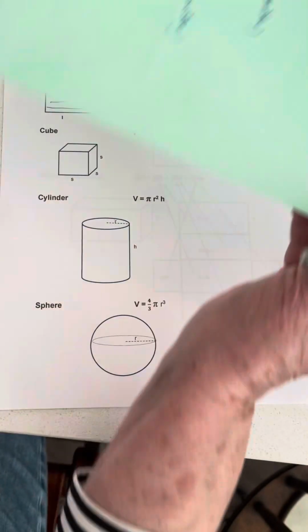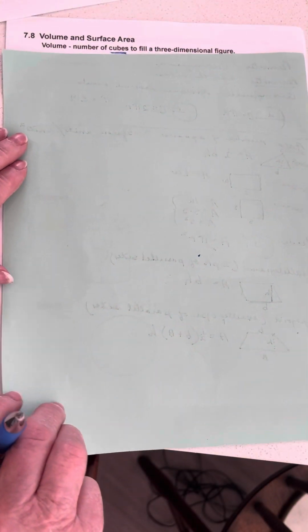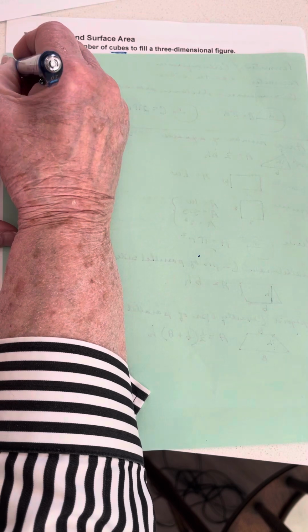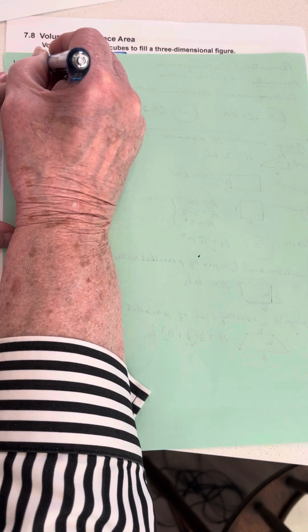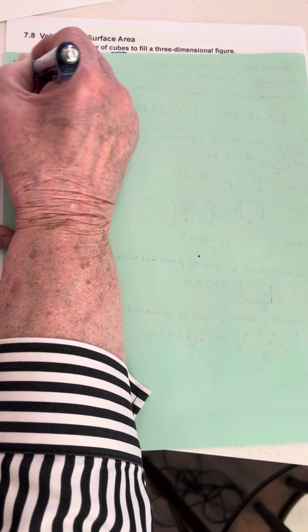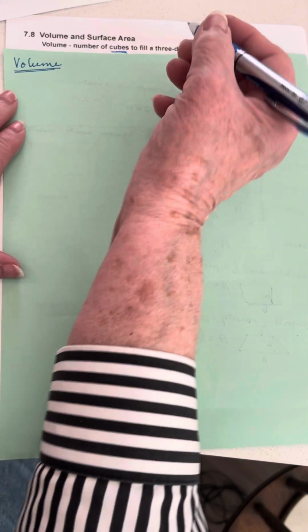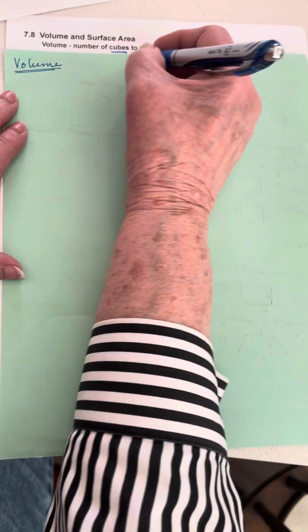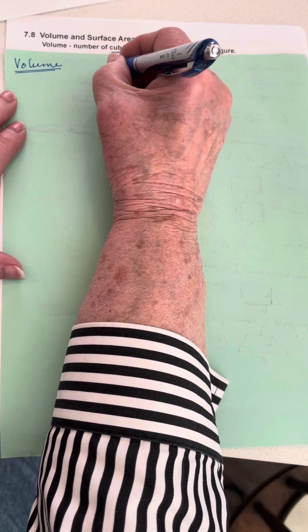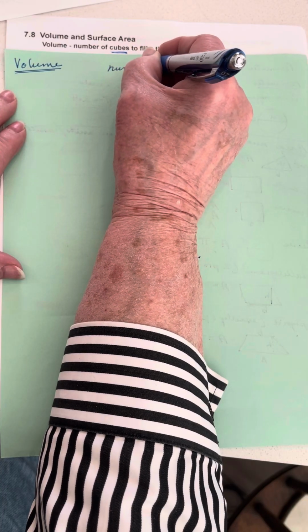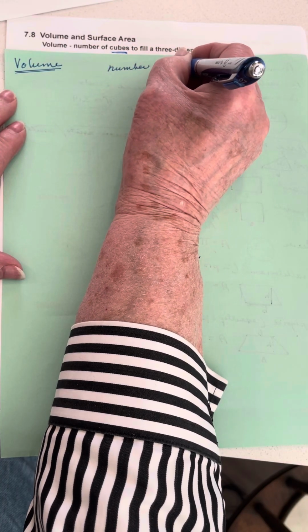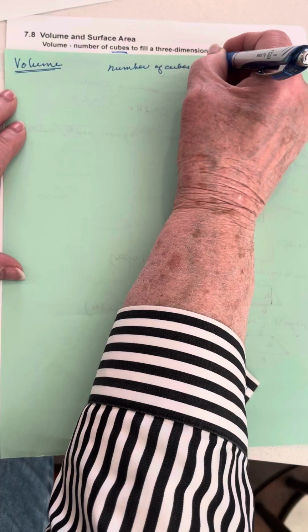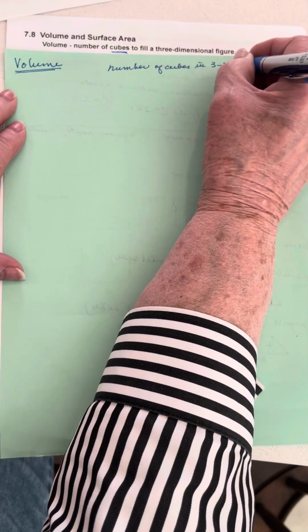Now I'm going back to my little cheat sheet. I think I'm just going to start on the back. I probably wouldn't do this, except I think it'll be easier for you to follow. So I'm going to make a section for volume. And this is the number of cubes in a three-dimensional figure.